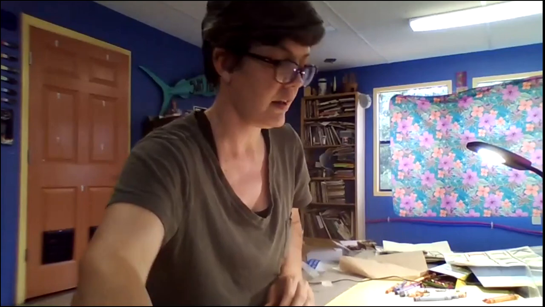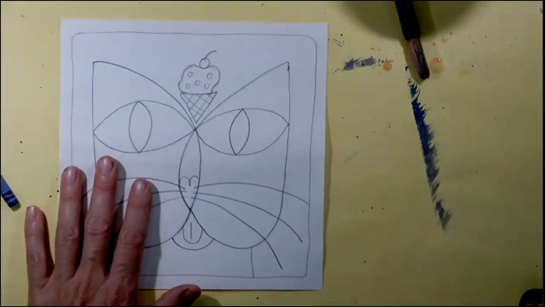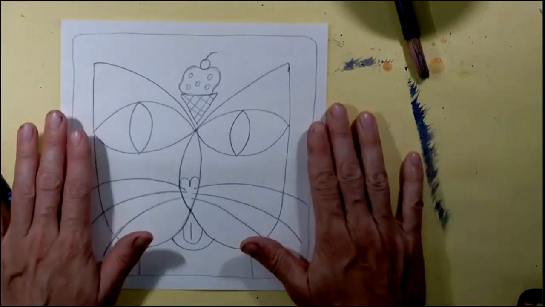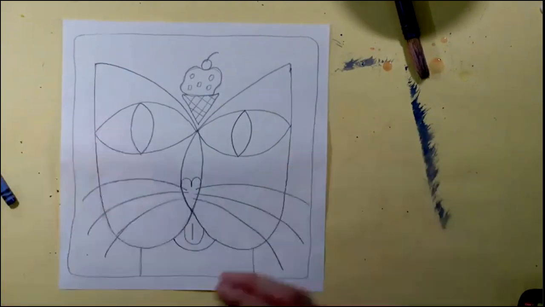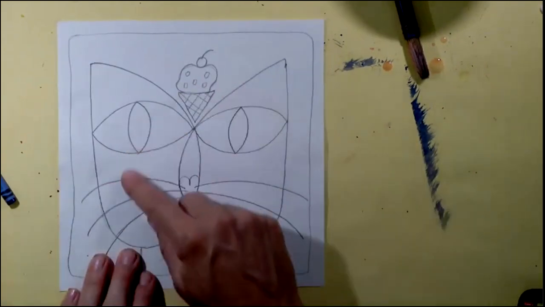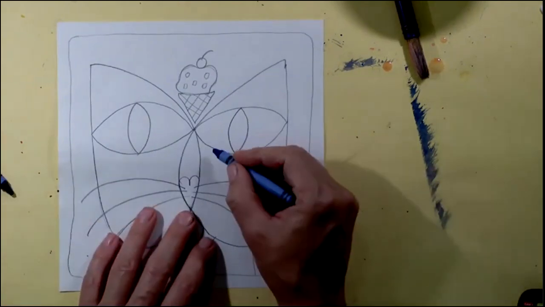So, I had asked you to create a drawing. We drew with each other a picture of your cat. And I have it sitting now right in front of me. The next step that I need to do is trace around my lines with my crayons.